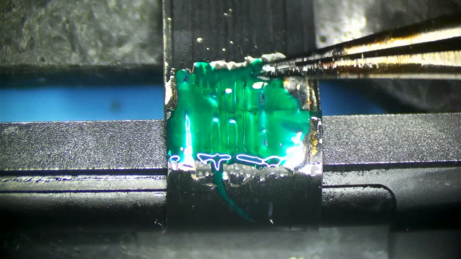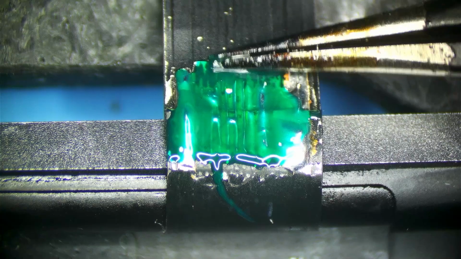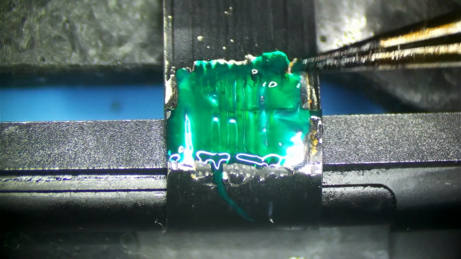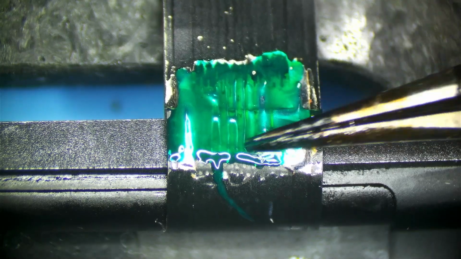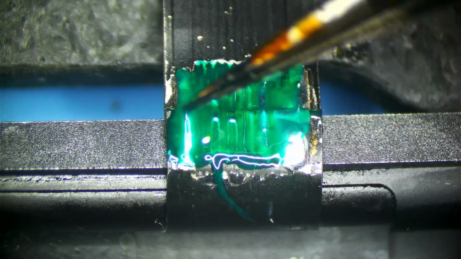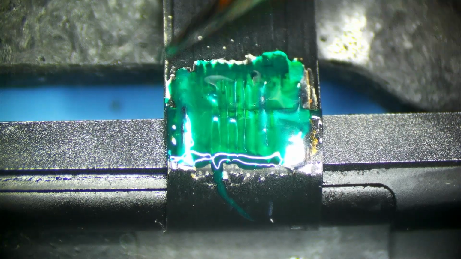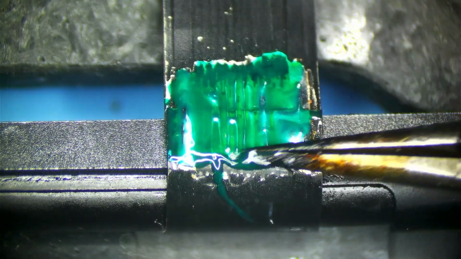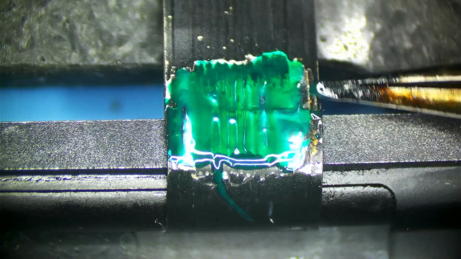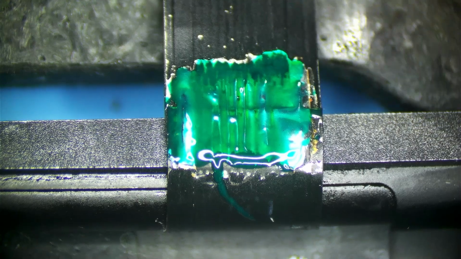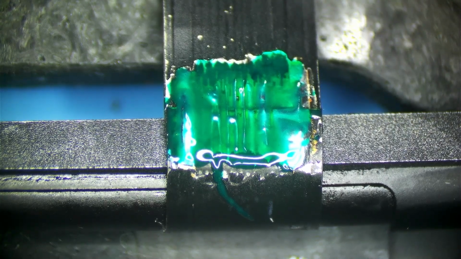Anywhere that's exposed on the cable, I want a thin layer of this stuff. We're going to do 2 layers of this and 1 layer of the black.